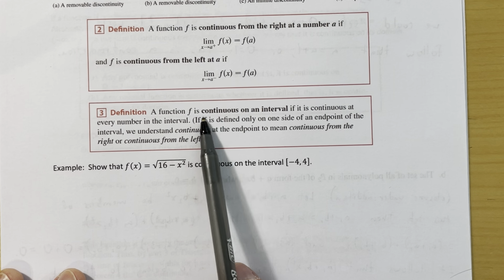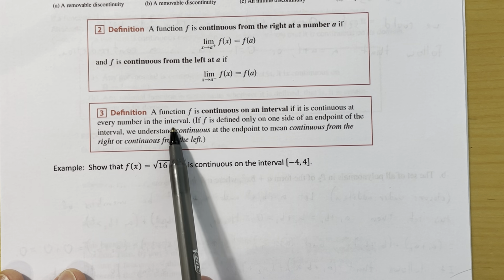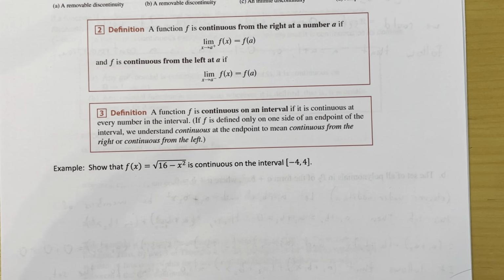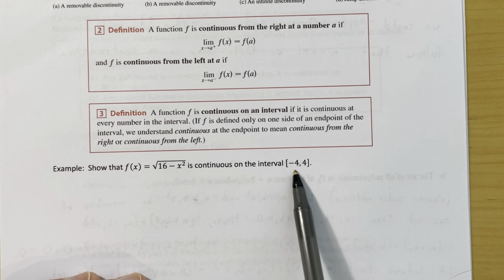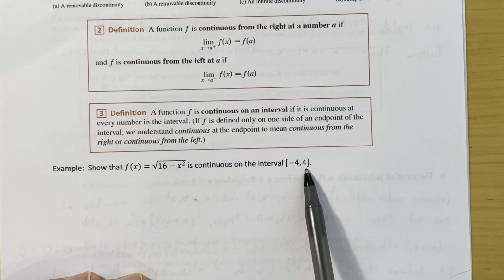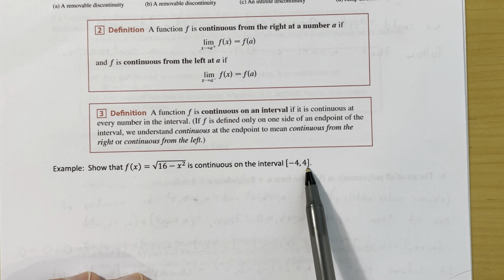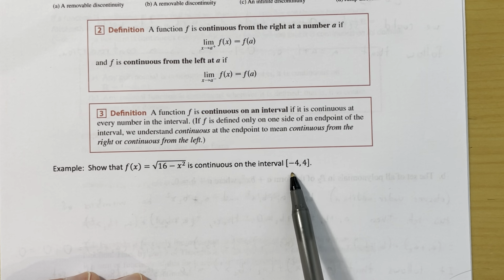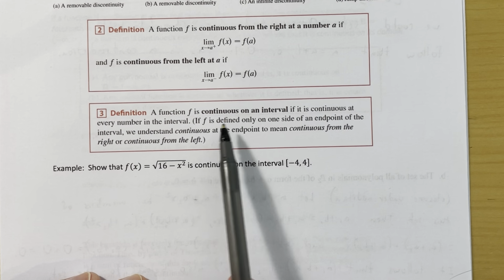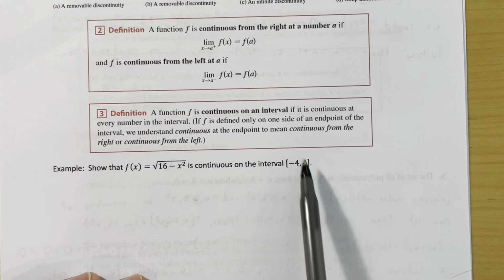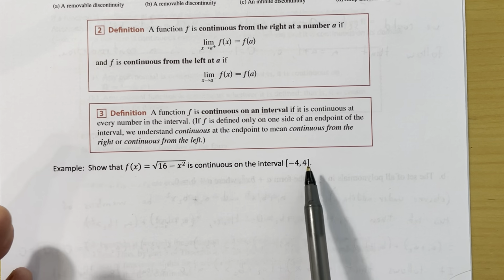So we say that a function f is continuous on an interval if it's continuous at every number in the interval. Now remember, an interval is a set of real numbers. And down here in this example, you can see I have an example of a closed interval. This represents a set of real numbers. It's the set of all real numbers between -4 and +4, including those endpoints -4 and +4. So we say that a function is continuous on an interval if for every single number within this interval, we can say that the function is continuous at that number.